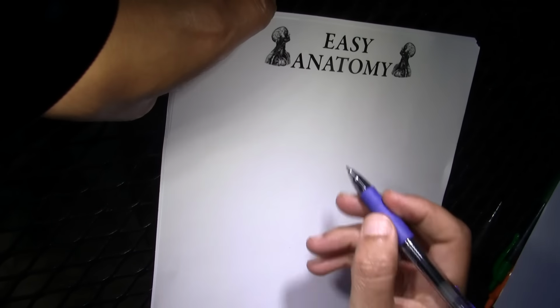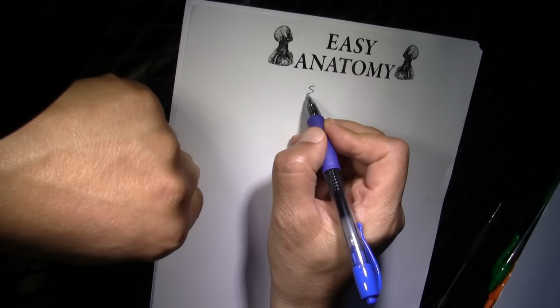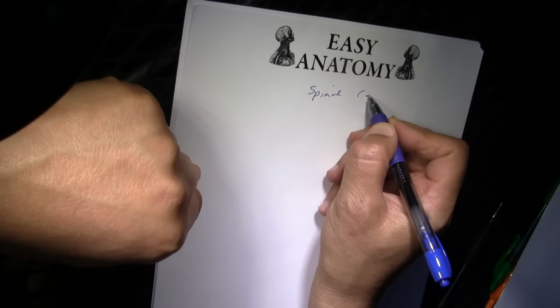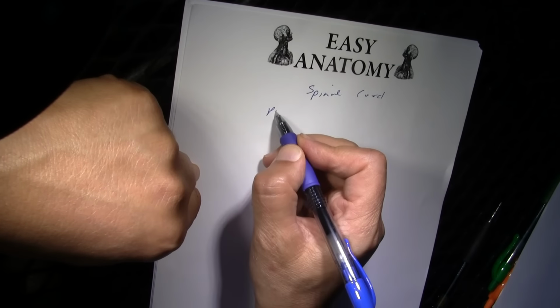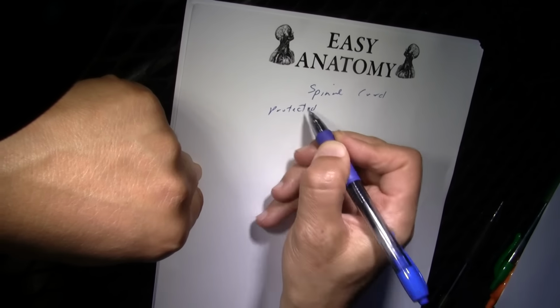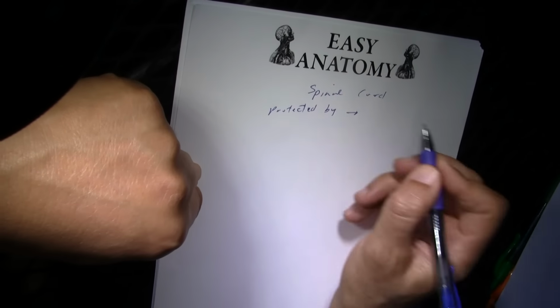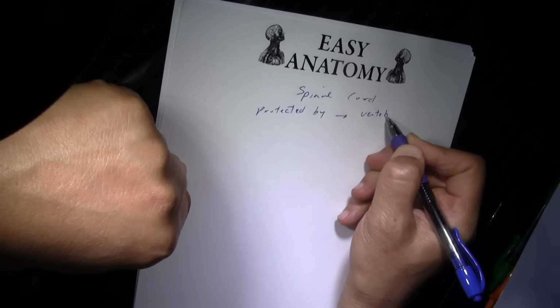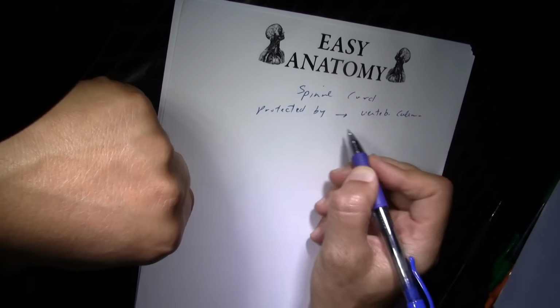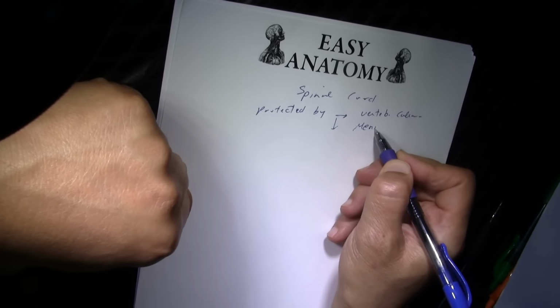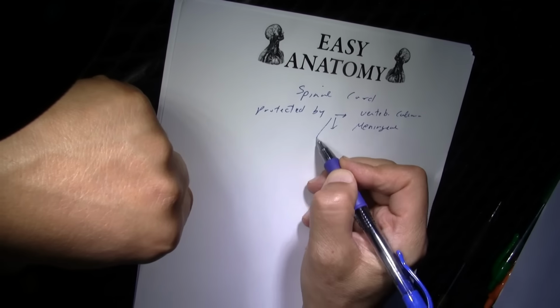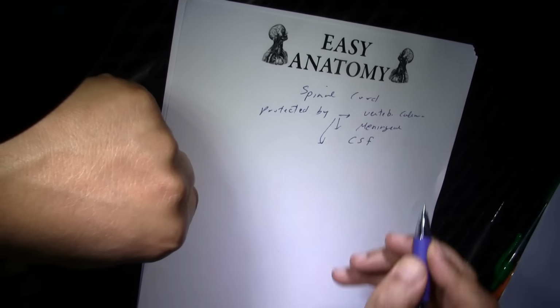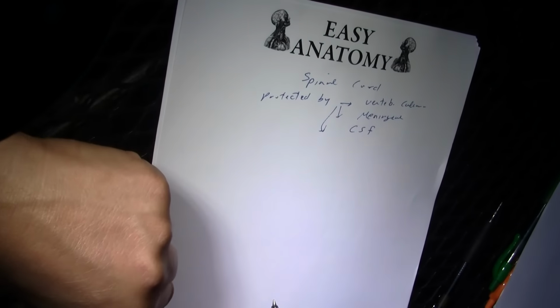How about the meningeal covering of the spinal cord? Keep in mind that the spinal cord is protected by 3 things. First, the vertebral column. Second, the meningeal covering. Third, the cerebrospinal fluid. They protect the spinal cord.